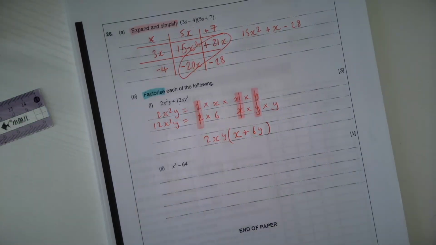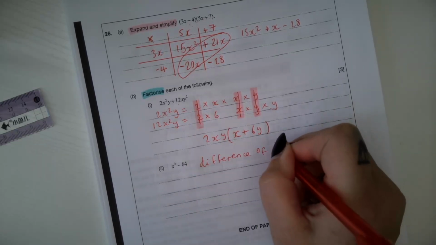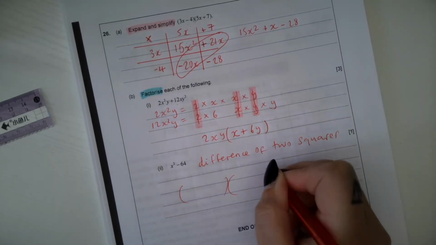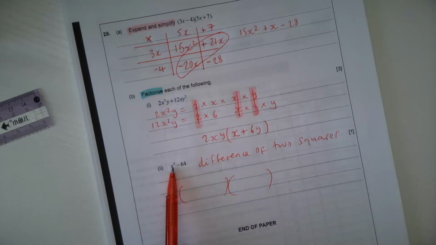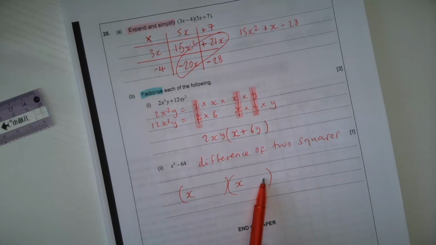Part 2. So we are factorising x squared minus 64. This is the difference of 2 squares. So we're going to have 2 brackets for this, guys. The reason why we have 2 brackets is we have a squared term. To get that square, x squared, we need x times x. But we also have a constant number term. To get that constant number term, we need 2 numbers to multiply together.